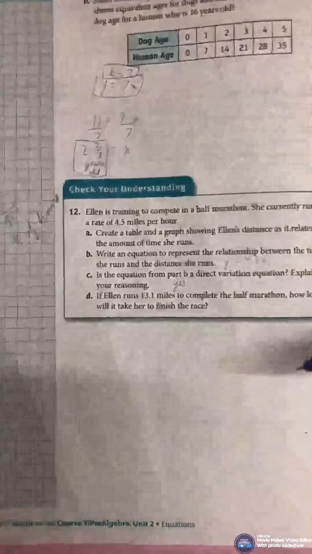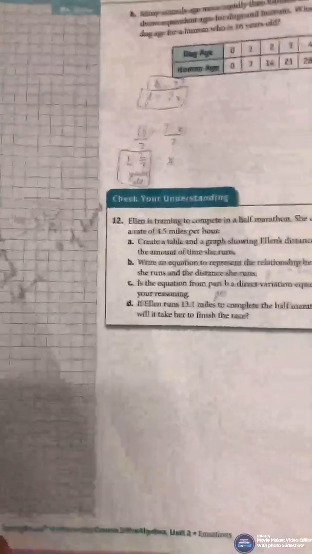12c says, is the equation from part B a direct variation equation? Explain your reasoning. It is a direct variation equation because there is no y-intercept over here, so that's why it's a direct variation equation. So let's move on to 12d.